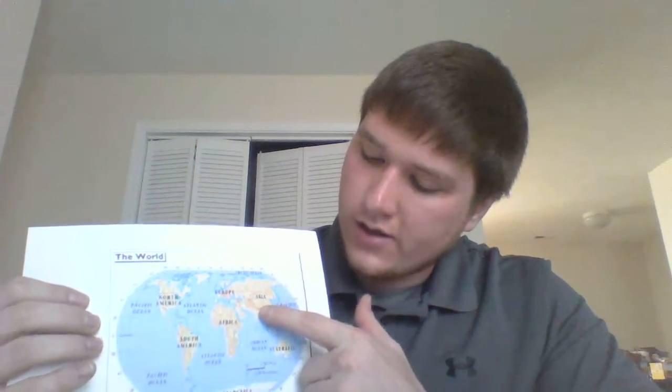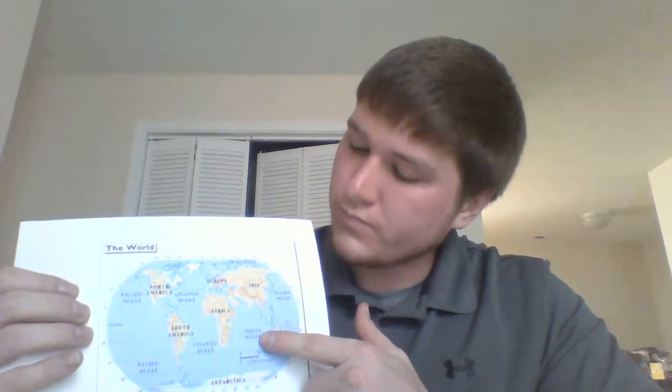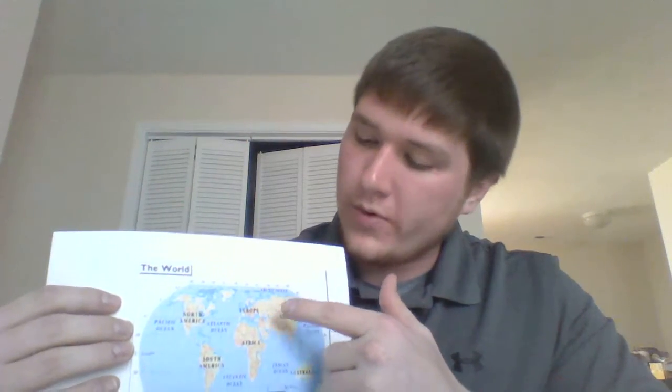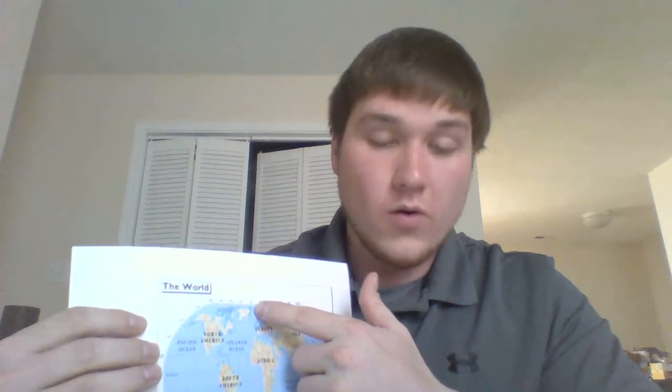Now, we'll move on to the Indian Ocean. The Indian Ocean is between the 3 continents of Africa, Asia, and Australia, right here in between. The Arctic Ocean, on the other hand, is at the very tip top of the map above Asia and Europe. And we can think of this because it's called Arctic, and the North Pole, where everybody says it's at, is up at the top too.